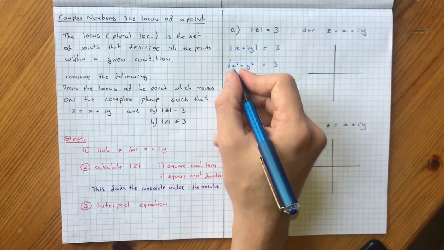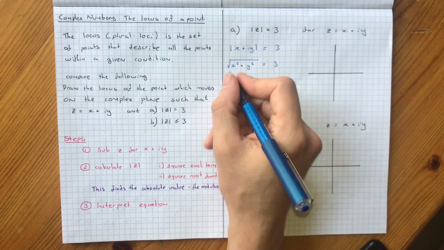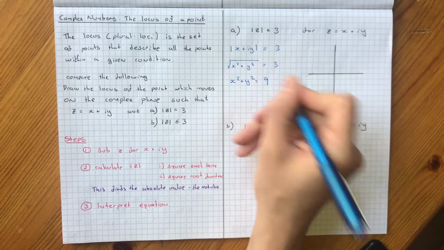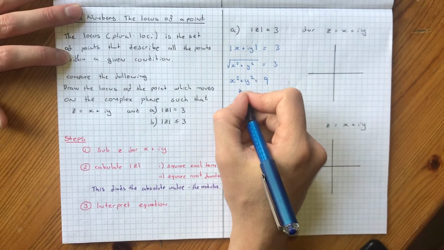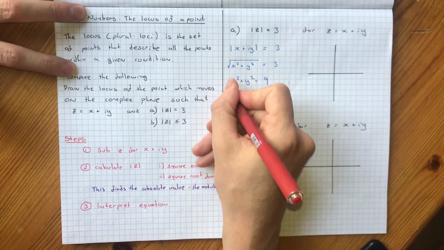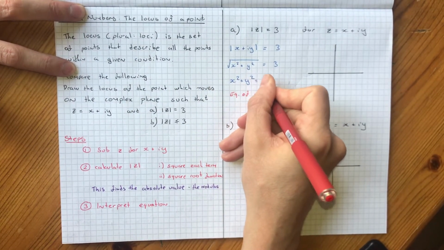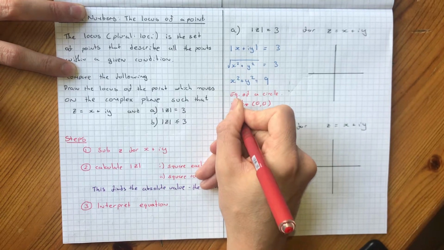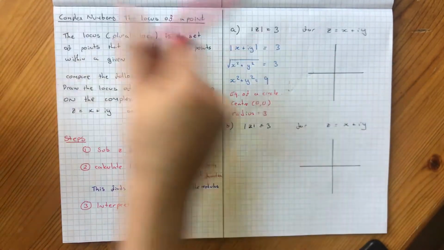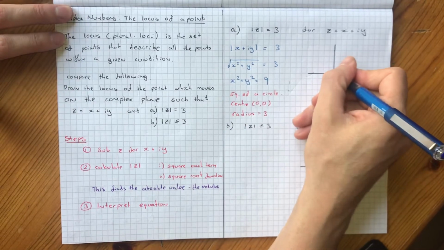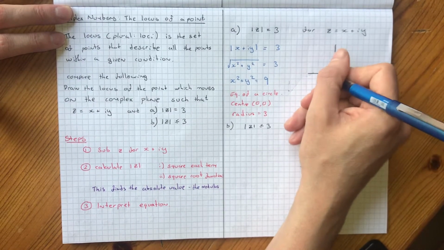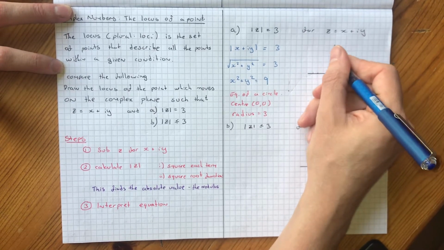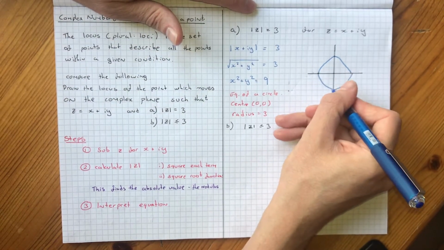Then we can turn this into an equation we recognise by taking the square root across and making it 3 squared, which is 9. And then you can see that this is actually an equation of a circle with a centre of 0, 0 and a radius equal to 3. So if I was to sketch that, we're going to have 3, 3, 3, 3, and a circle like that. Right, well, that's obviously a terrible circle, but you hopefully get the point.